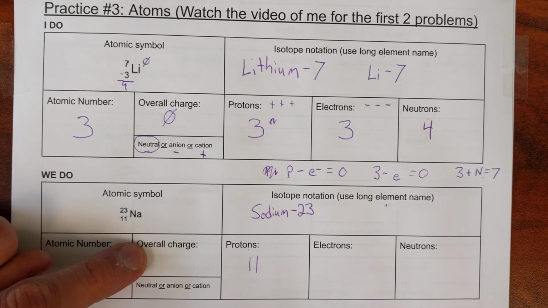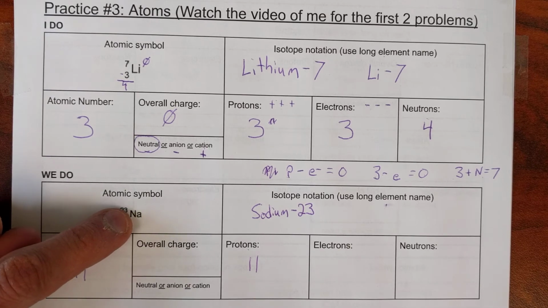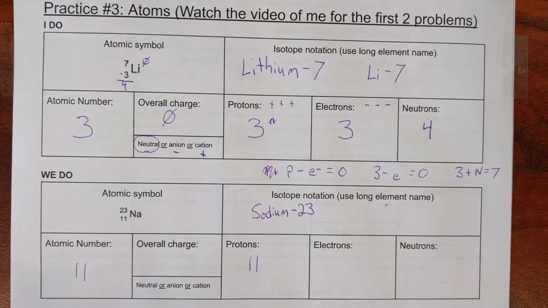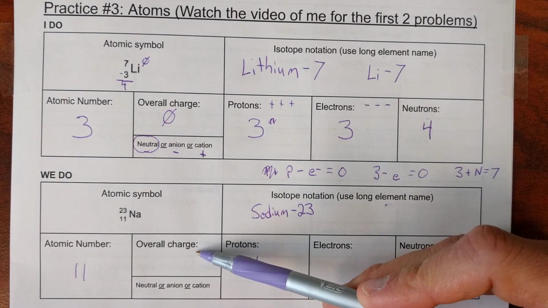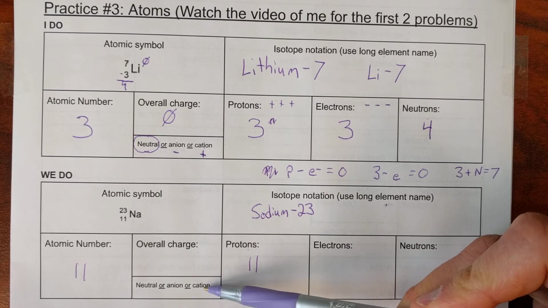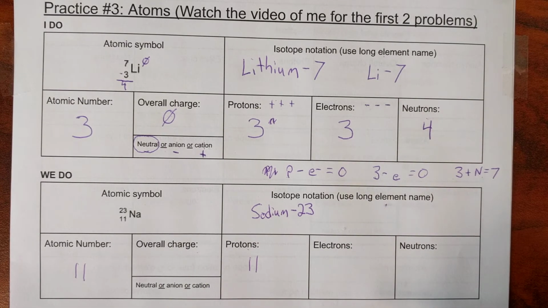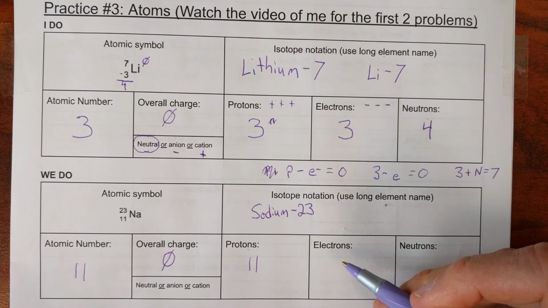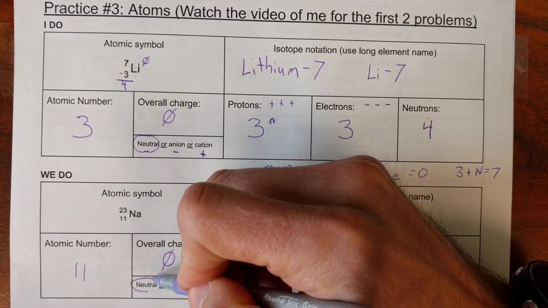All right. Let's fill in overall charge. Overall charge is located in the upper right-hand corner. There's nothing there. Therefore, what is the overall charge? And is it neutral, negatively charged anion, or positively charged cation? Hopefully you said it is an overall charge of 0, making it neutral.